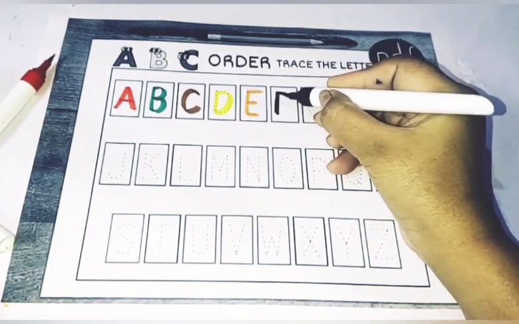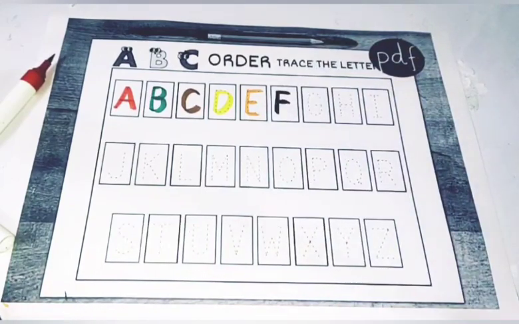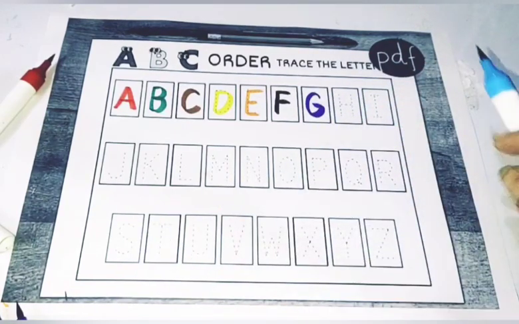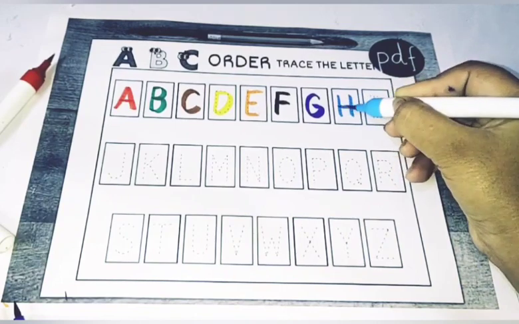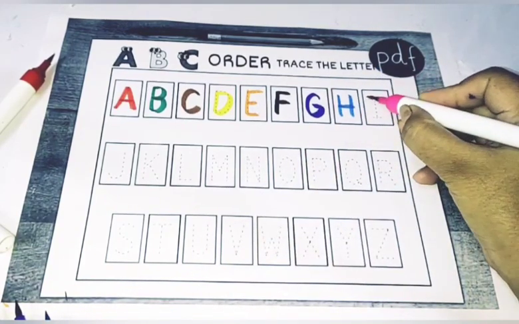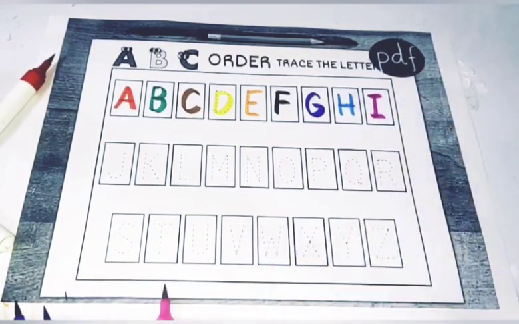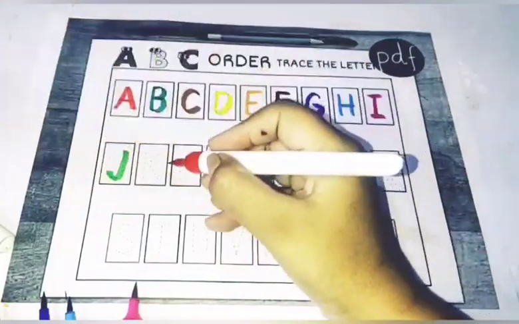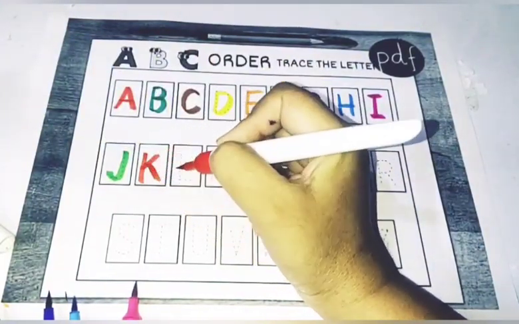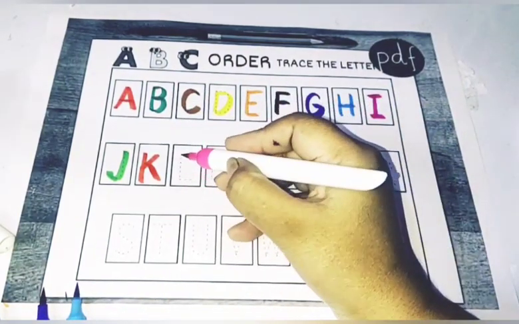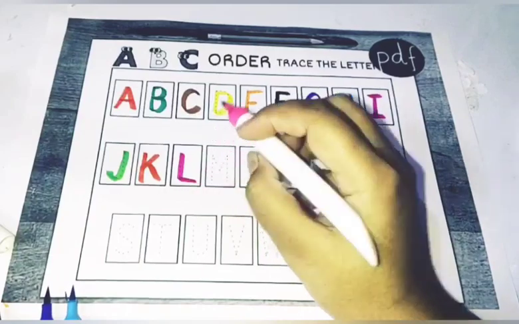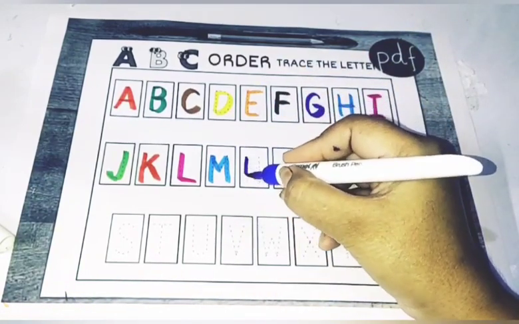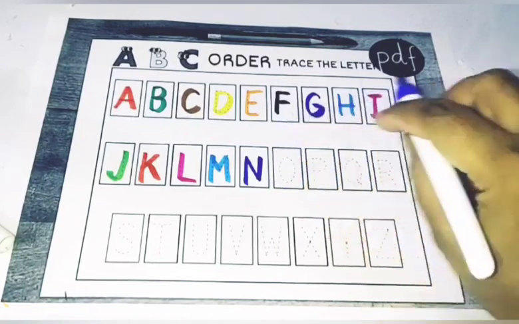F. This is letter F. G. This is letter G. H. Letter H. I. This is letter I. J. Letter J. K. This is letter K. L. Letter L. M. This is letter M. N. This is letter N.